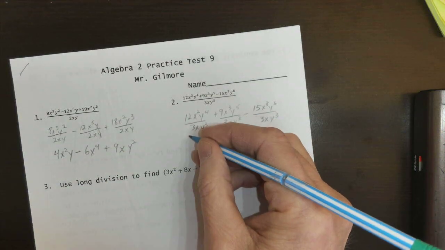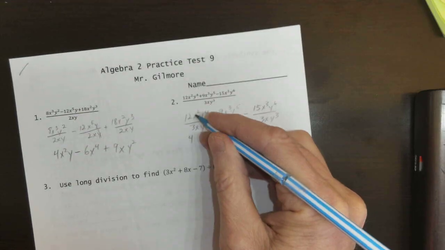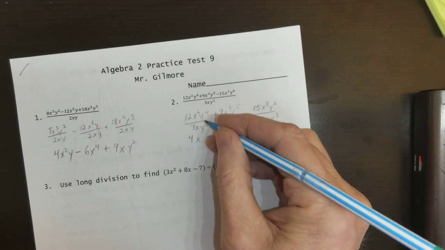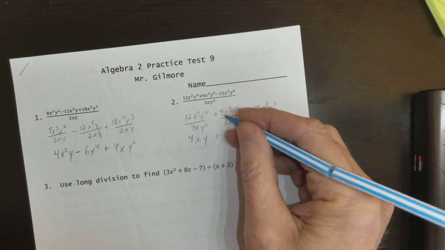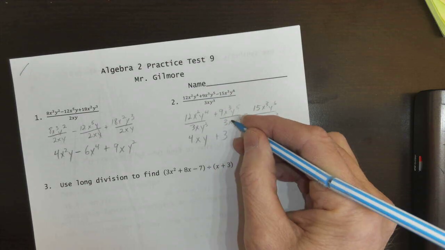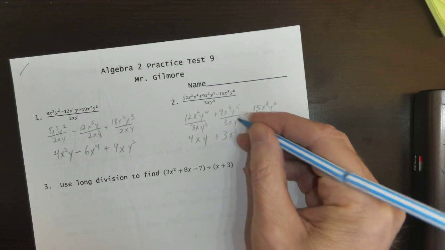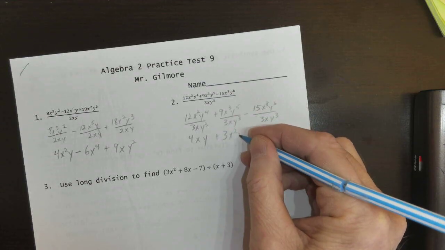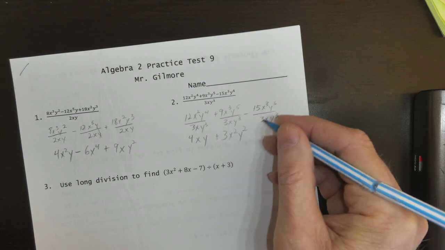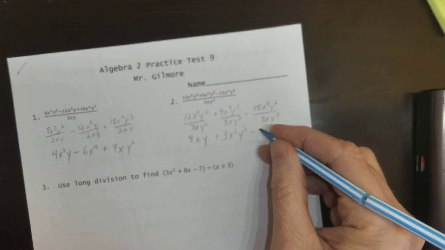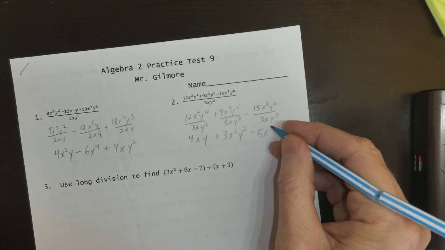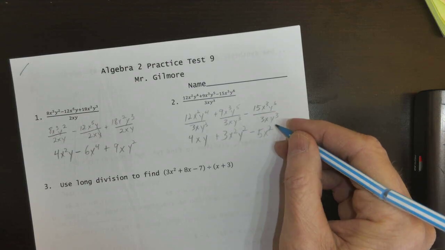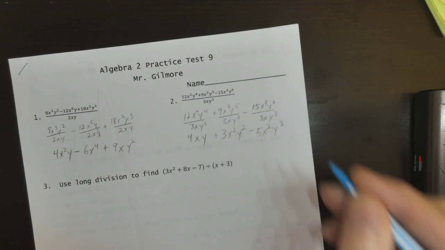12 over 3 is 4. X squared over x is x. Y to the 4th over y to the 3rd is y to the 1st. 9 divided by 3 is 3. X to the 3rd over x is x squared. Y to the 5th over y to the 3rd, that's y to the 2nd. 15 divided by 3 is 5. X to the 3rd over x is x to the 2nd. Y to the 6th over y to the 3rd is y to the 3rd.